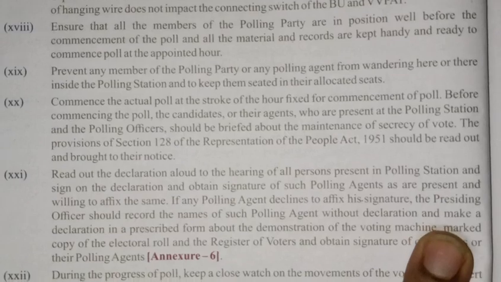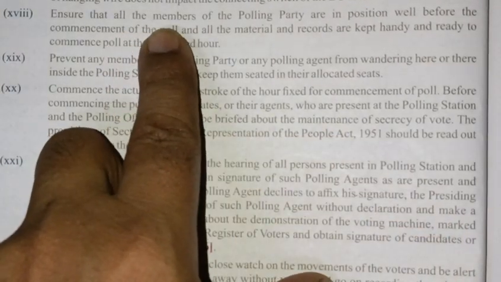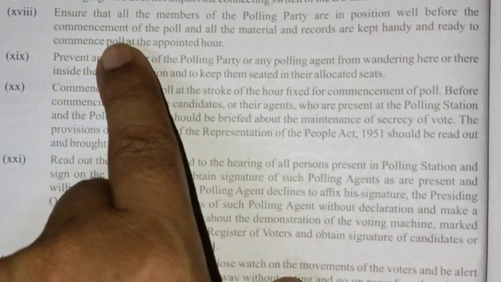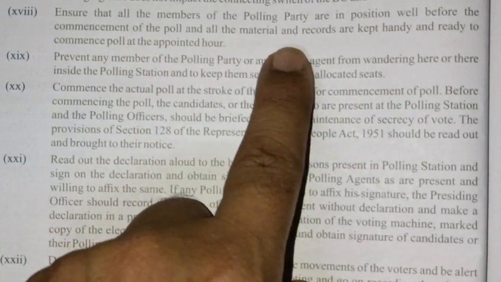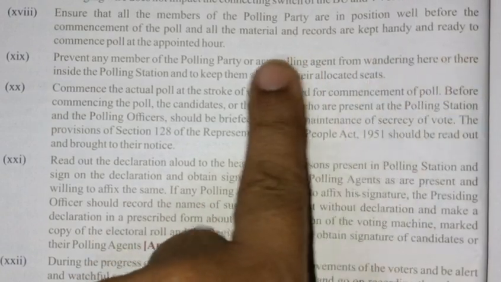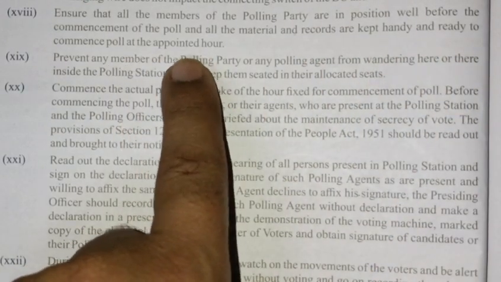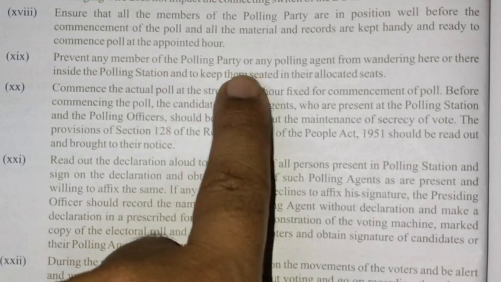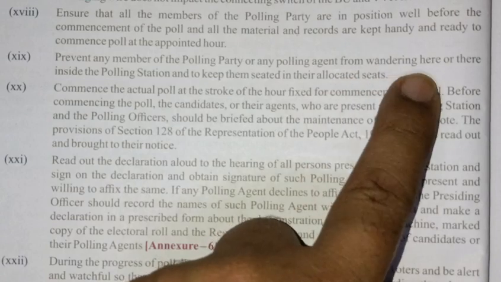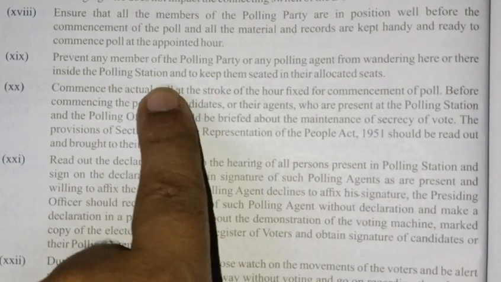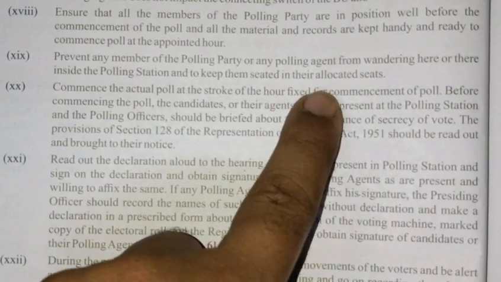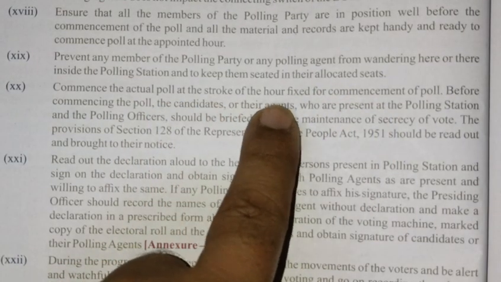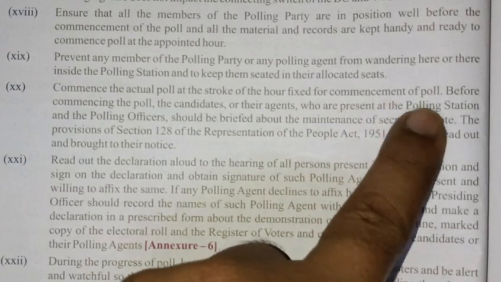Ensure that all the members of the polling party are in position well before the commencement of the poll, and all the materials and records are kept handy and ready to commence the poll at the appointed hour. Prevent any member of the polling party or any polling agent from wandering here or there inside the polling station, and keep them seated in their allocated seats. Commence the actual poll at the stroke of the hour fixed for commencement of poll.